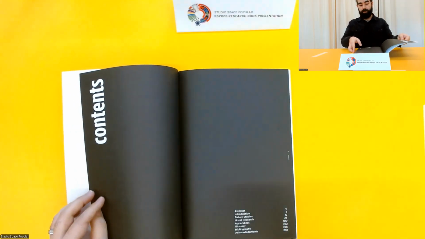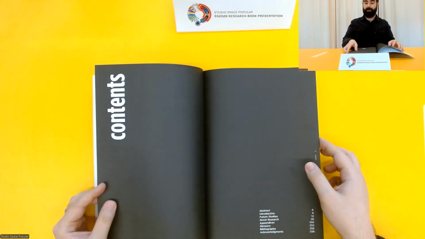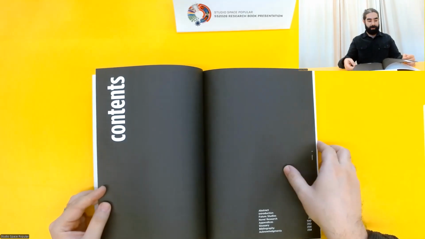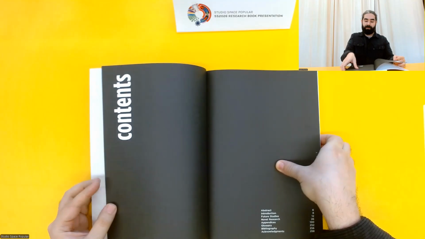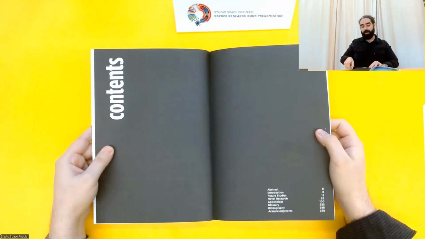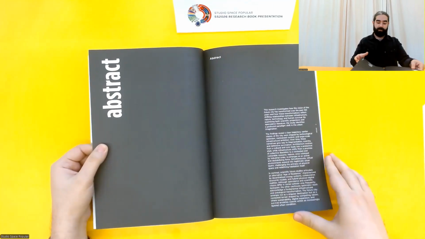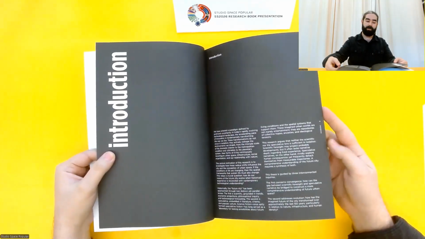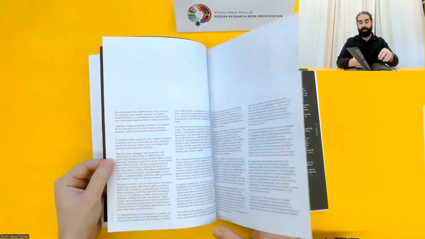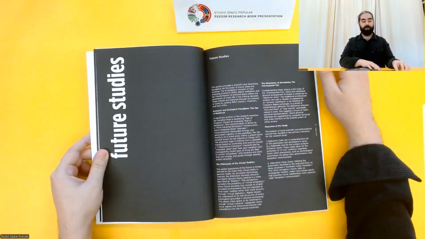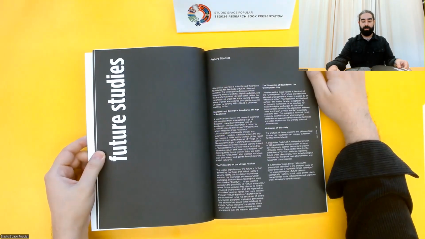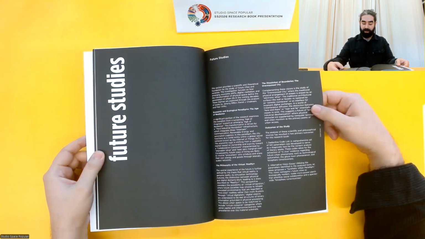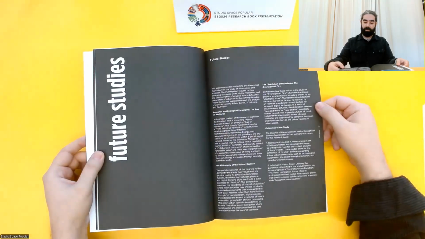So for the research, I developed an app that utilizes language models to go through these books. So it's a text-based research book, basically. I have the table of contents, then an abstract and an introduction to the topic and the way the research has been conducted. And then I have two main chapters. One is the future studies, where I looked into books and texts mainly from Jeremy Rifkin and David Chalmers, and one or two others.